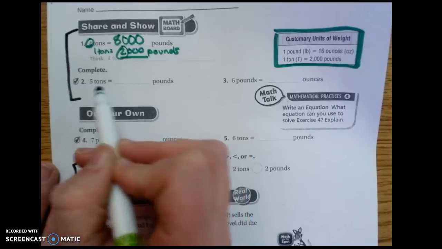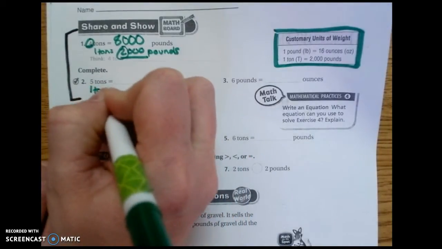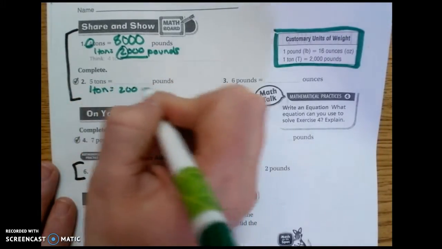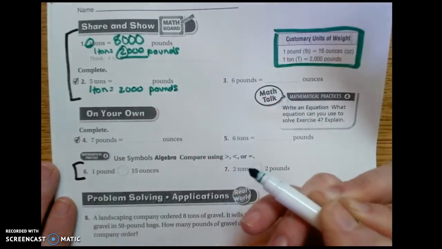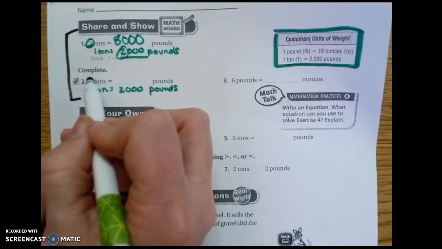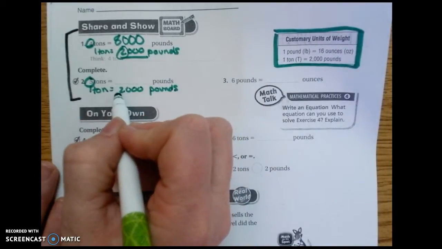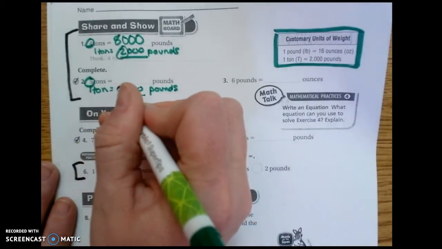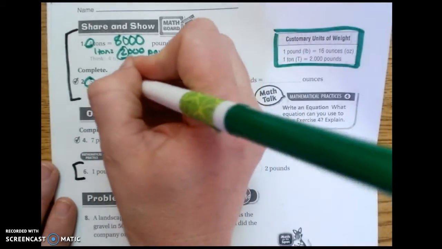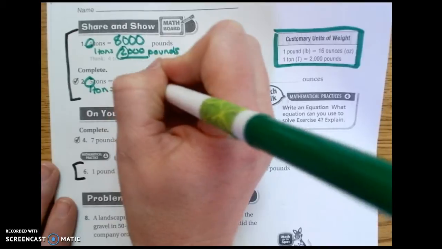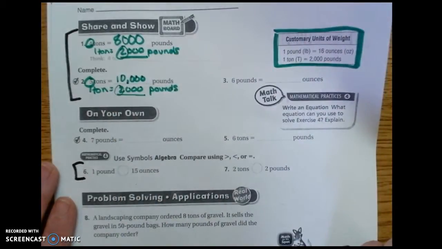For number 2, 5 tons is how many pounds? You're going to do the same thing. Well, 1 ton equals 2,000 pounds. So 5 tons must be 5 times 2,000. You're going to circle the basic fact, which is 5 times 2 to get 10, and then add your 3 zeros. You should be filling this in as I talk, so you're kind of following along with me here.